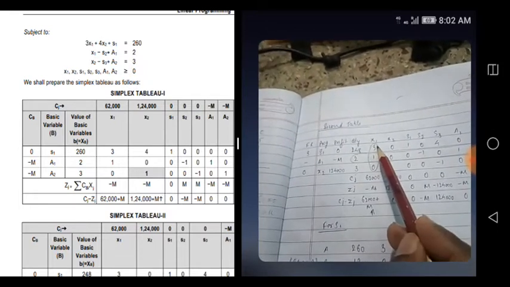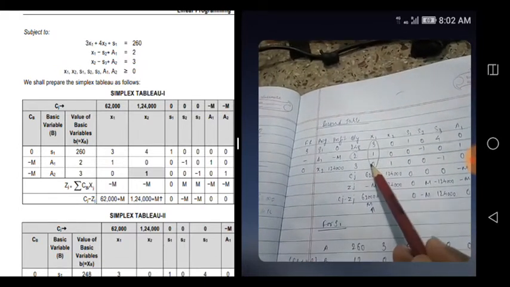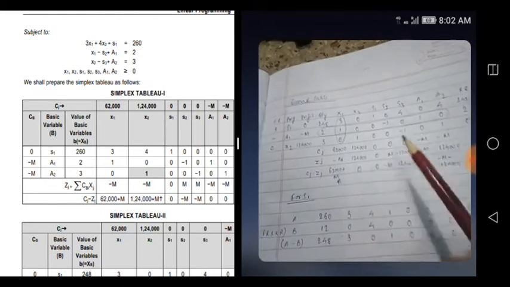Then the fixed ratio is nothing but key column number divided by key number. So 3 divided by 1 is 3. This is the outgoing row, so for this no need to find out, so dash. Key column number divided by key number, 0. Okay, that's it. Just like that we will proceed for the third table.